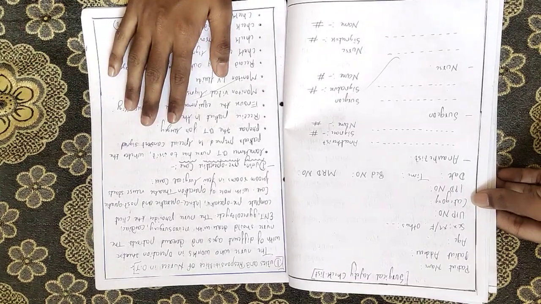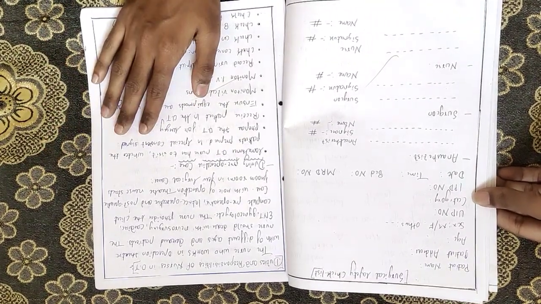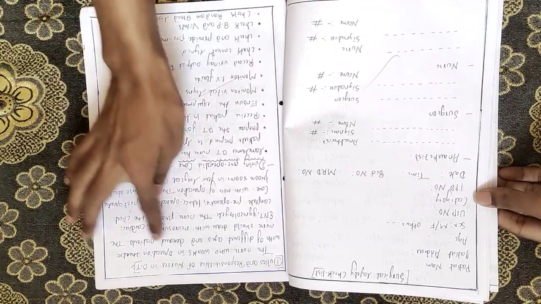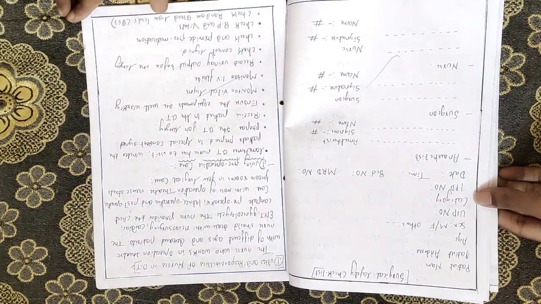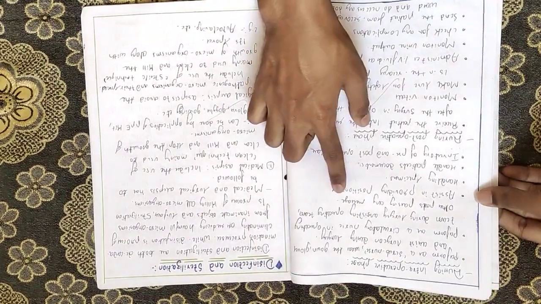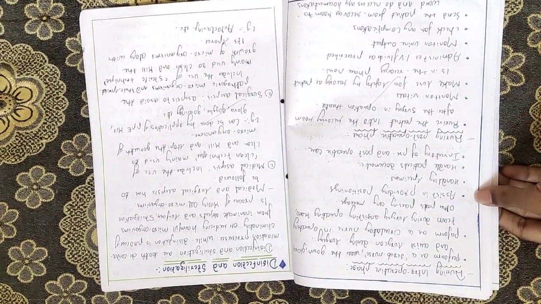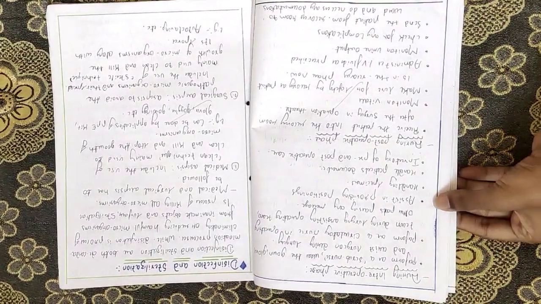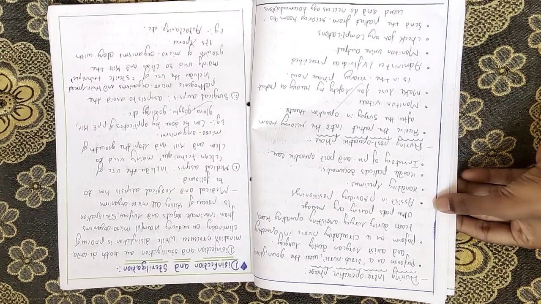Then duties and responsibilities of a nurse in the OT. During pre-operative care, what is the responsibility of the nurse? You can just stop the video and go through the details. This is during intraoperative and this is during post-operative phase. What are the duties of the nurse? Scrub nurse and the circulating nurse.